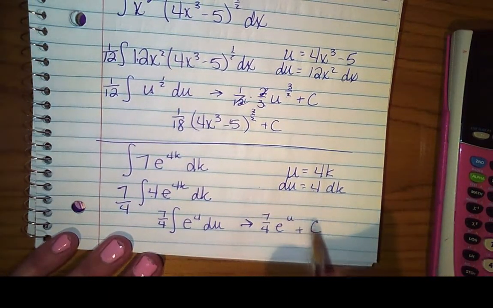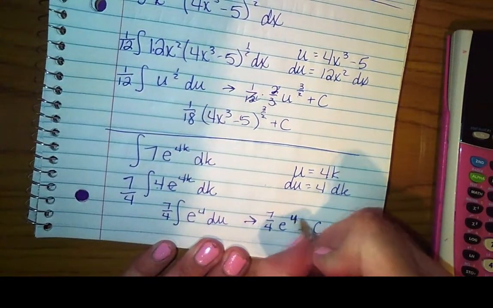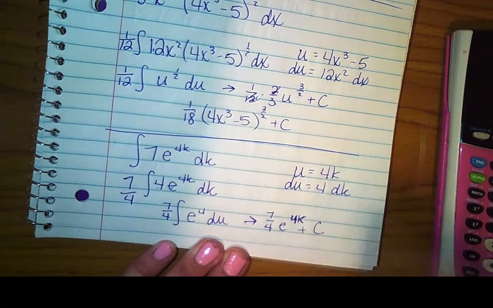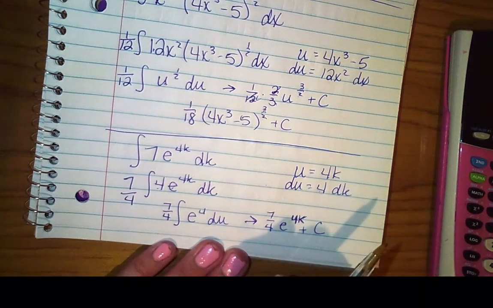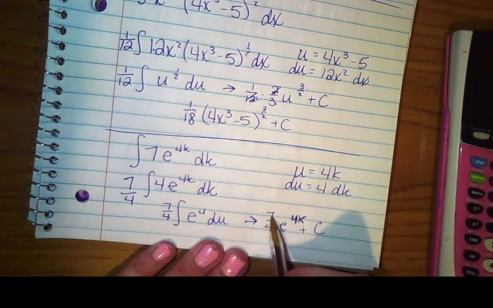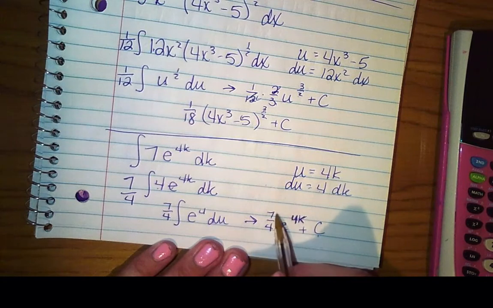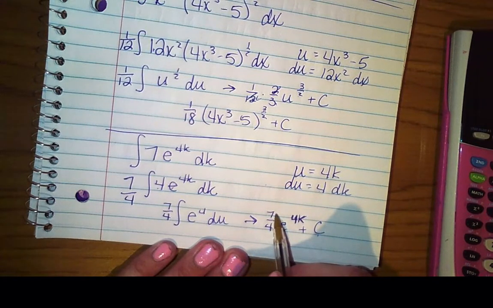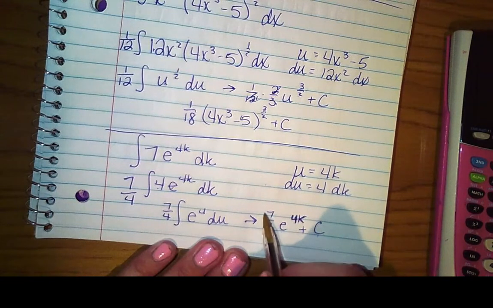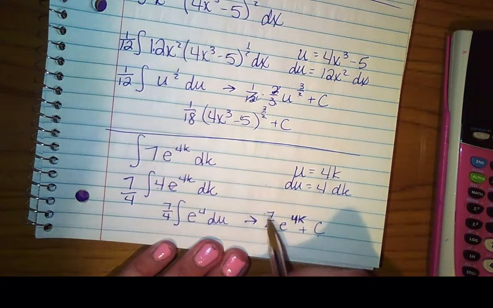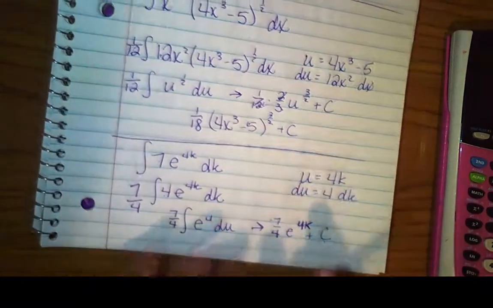But I started in k world, so I better end in k world. So that's going to be, look at me go, 4k. So 7/4 e to the 4k plus c. So take a derivative just to see if it works. So how do I take the derivative of this mess? The derivative of a constant is 0. I rewrite what's sitting here times the derivative of the exponent. So the derivative of 4k is 4, which would reduce with my denominator and leave me with just the 7. Okay, that's what I was trying to say at the beginning of the video.